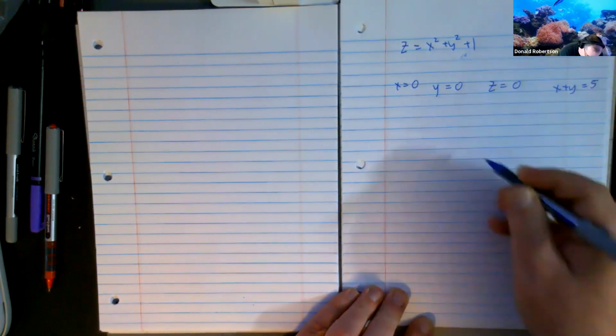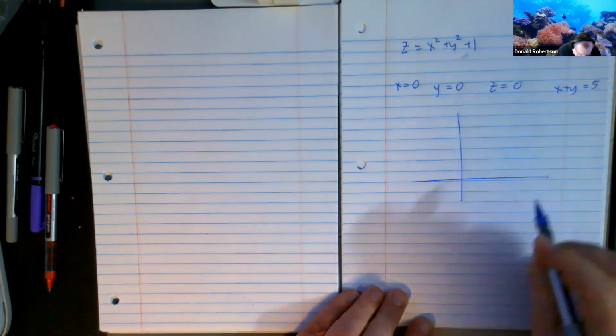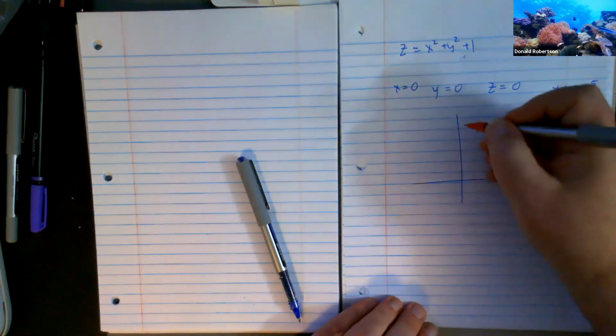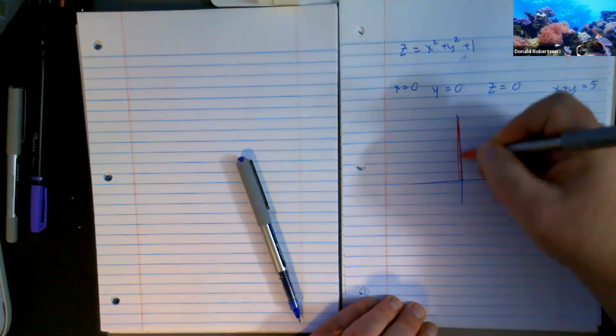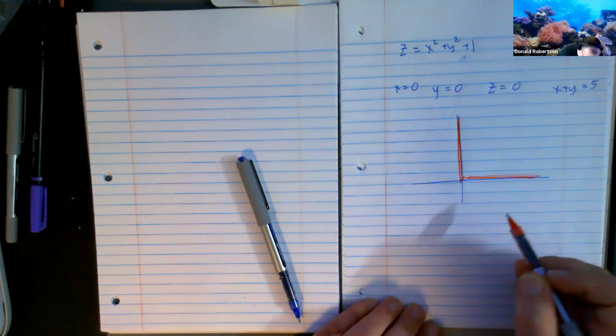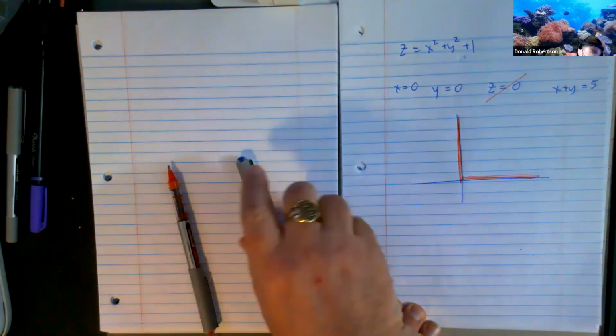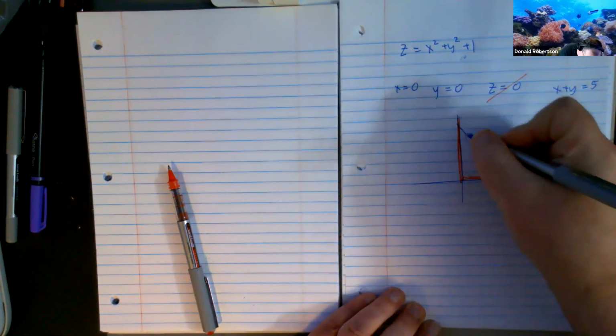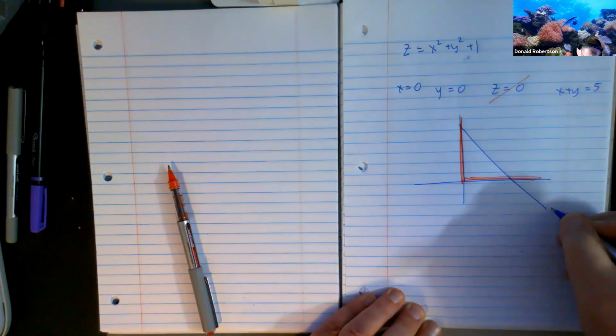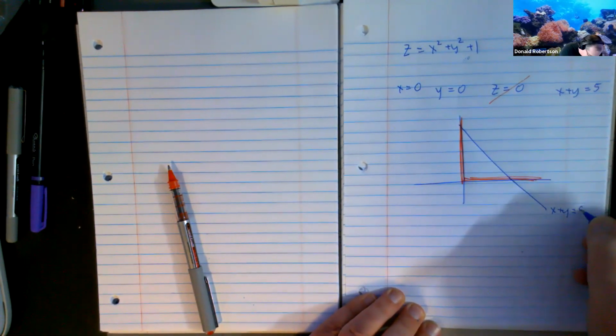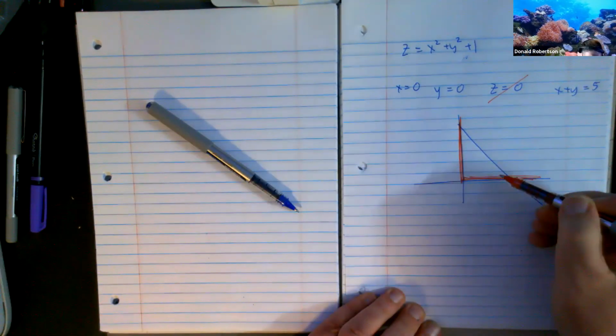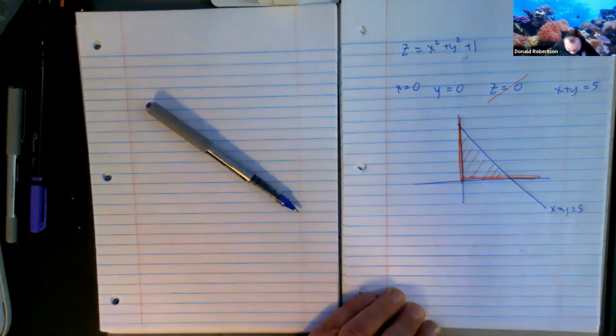Right, so let's put them together. If you do x equals 0, it's the y-axis. If you do y equals 0, it's the x-axis. That has no great effect. And x plus y equals 5 is this line here. So here is the region D. Did you figure out that's what they were talking about?